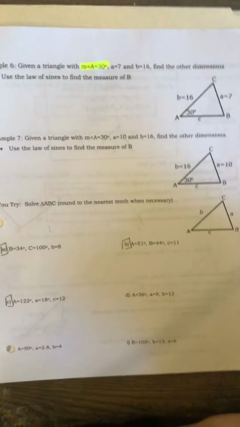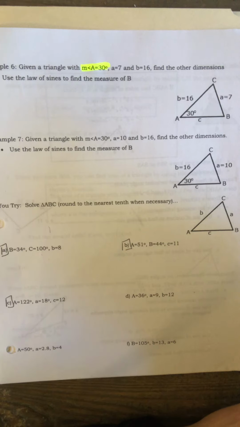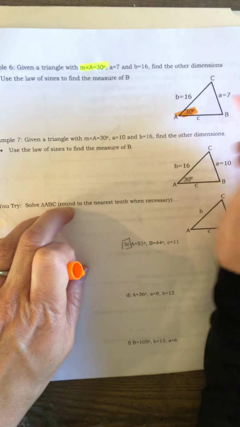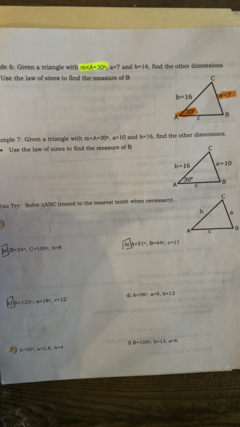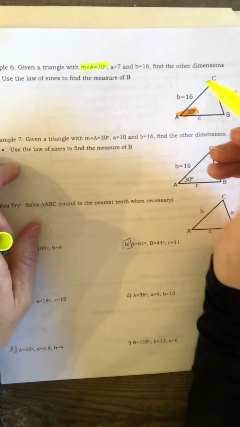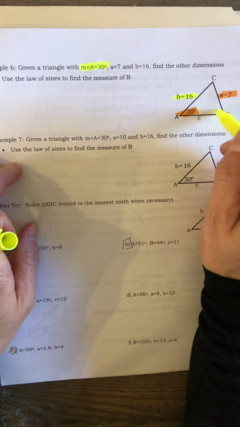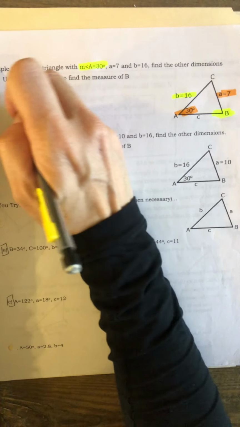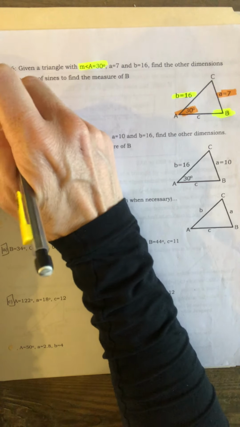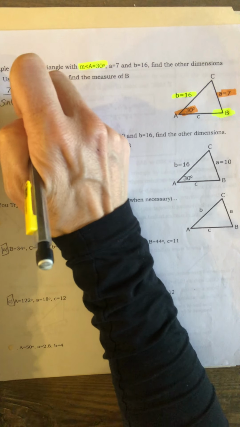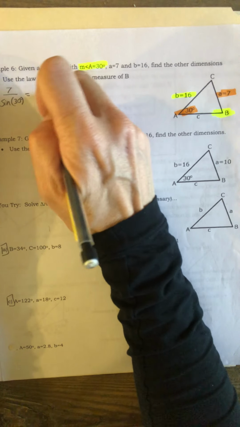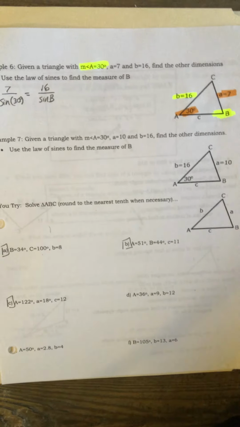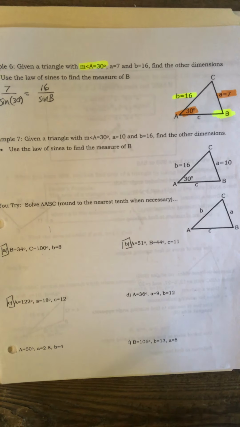So again, we're going to start by finding the opposite angle that we need to know. If we take a look at this, we know A is 30, and I already know that a is 7. So that's part of my law of sines. What I'm going to do is use the opposite angle from the other side, b is 16, and find angle B. So I know that 7 over sine of 30 would be equivalent to 16 over sine of B. So we're using the same exact method that we used in the last problem.